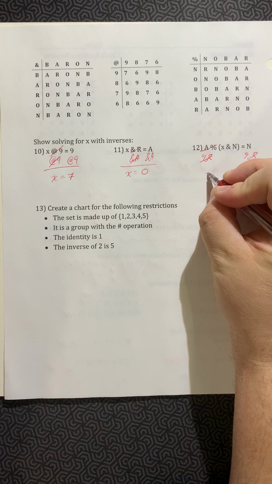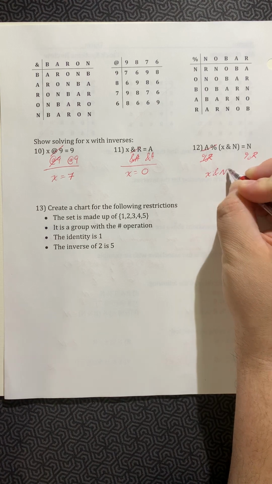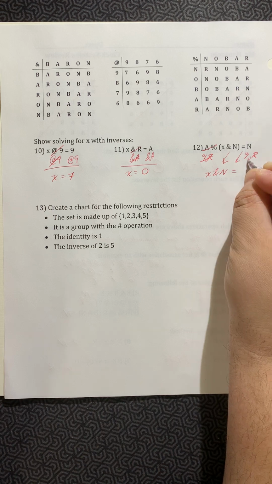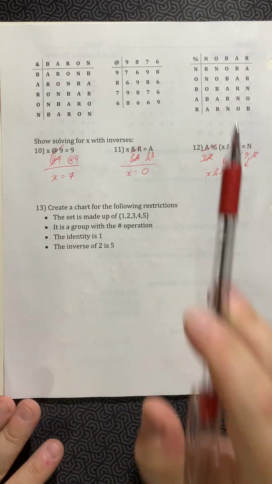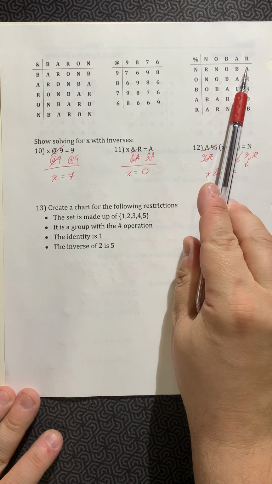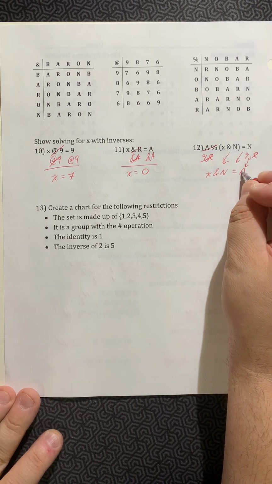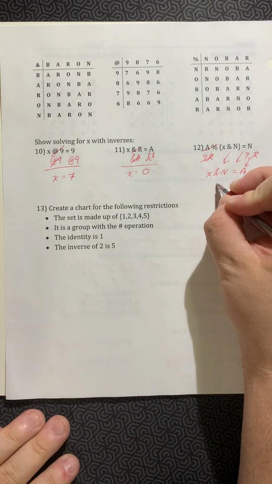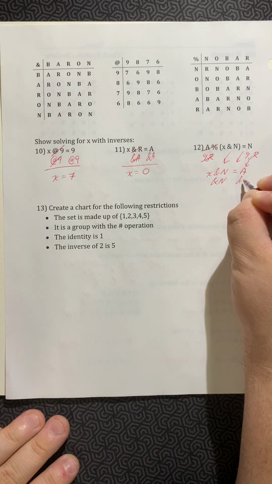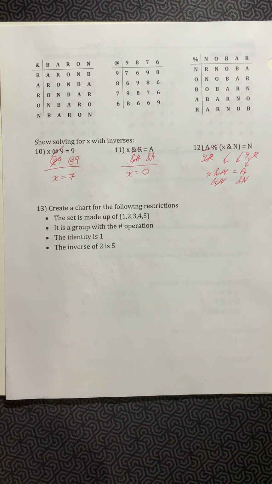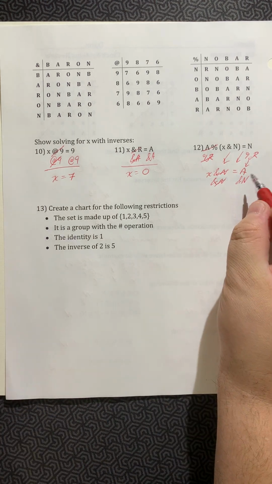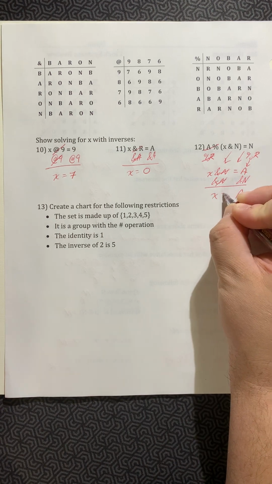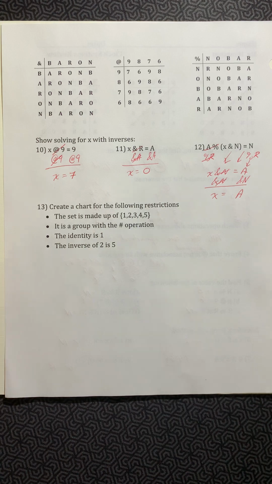It will cancel on the left. It's not going to be the end, though, because I have that parentheses get brought down. The equal sign gets brought down. And then the answer to n percent r gets brought down, which is a. And n's inverse happens to be itself, so I go ahead, cancel it out on the one side, and then a and n ends up being the a. And x equals a is the answer to that one.